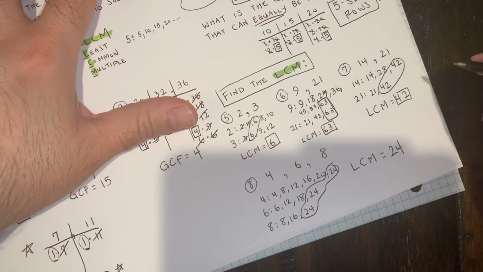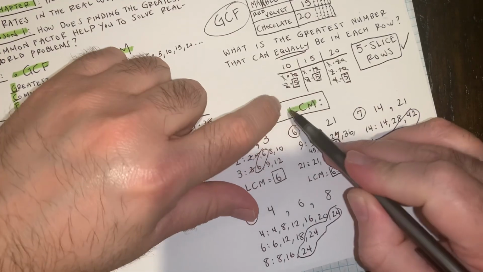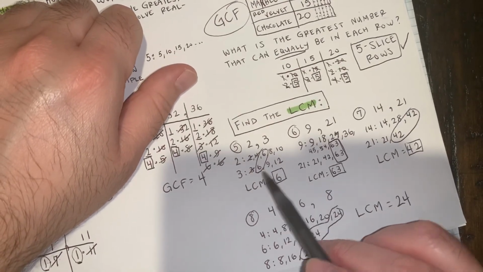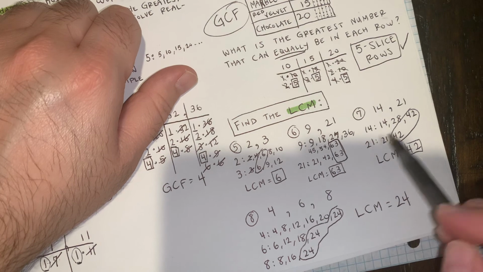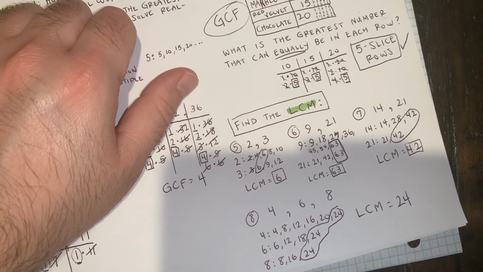And that's how you find your least common multiple. The little trick, let's count, man. That means that you have to count the numbers or multiply the numbers until you get the first one that is common amongst all of them. And that's how you find the least common multiple.